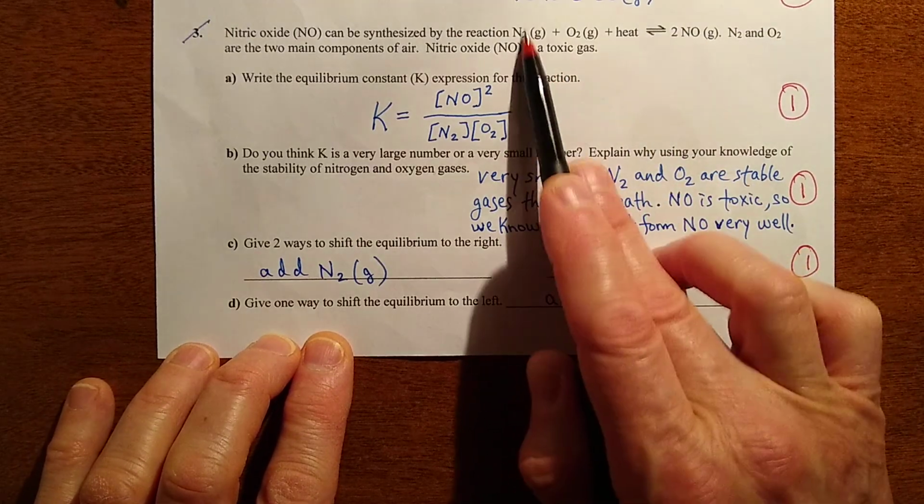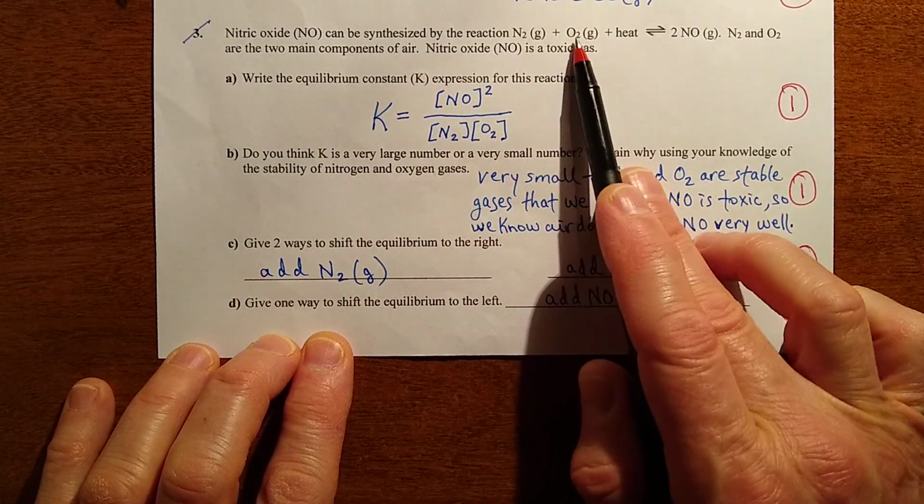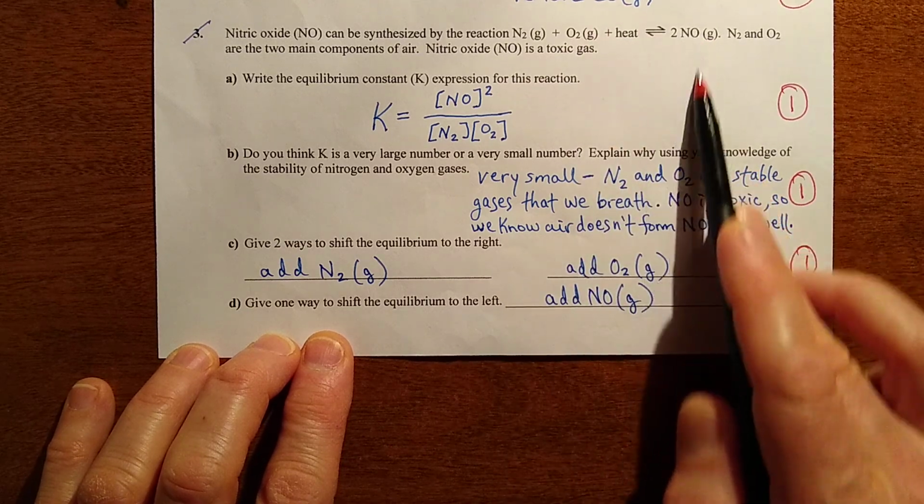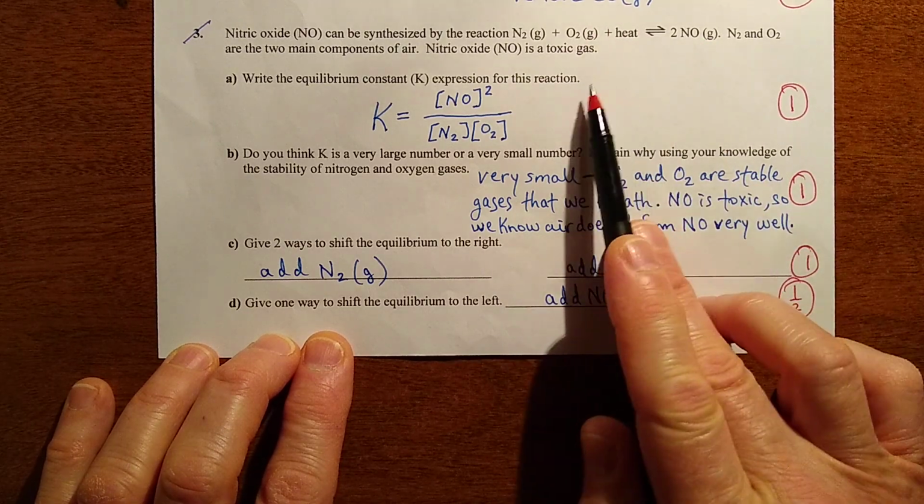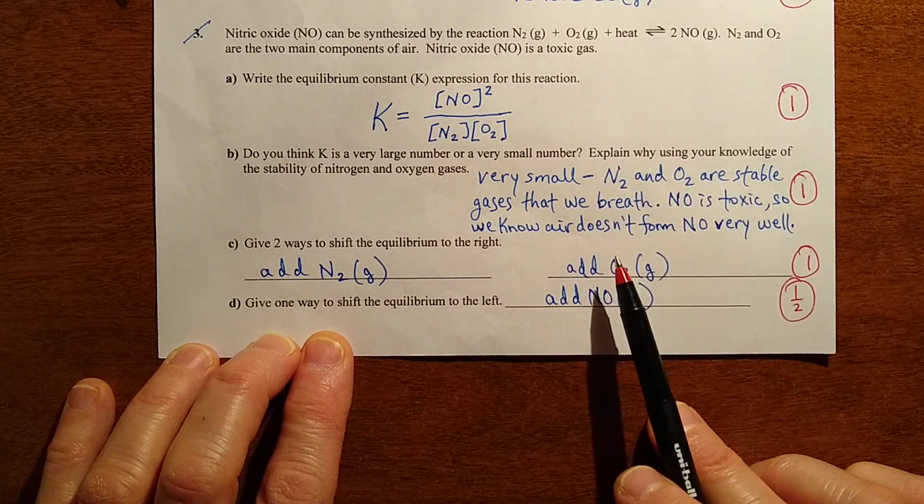Sorry, that's out of view. You could add N2, it shifts to the right. Add oxygen, it shifts to the right. Remove NO gas, it'll shift to the right. You could raise the temperature, it'll shift to the right.